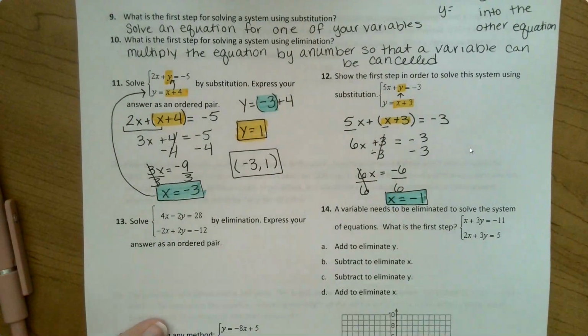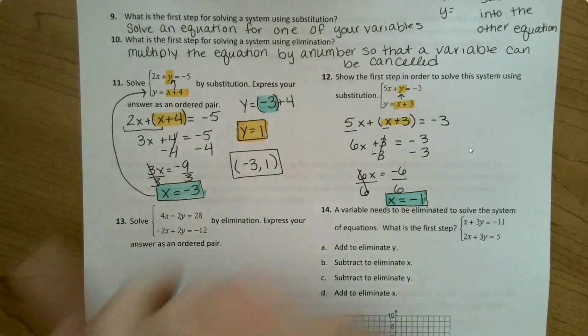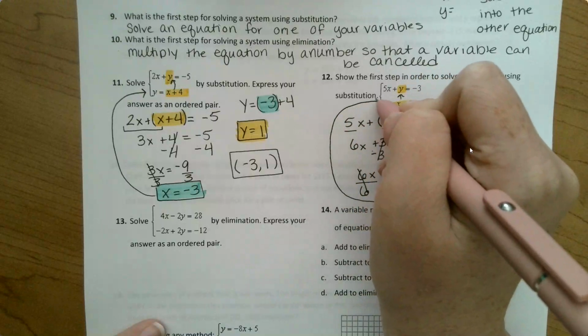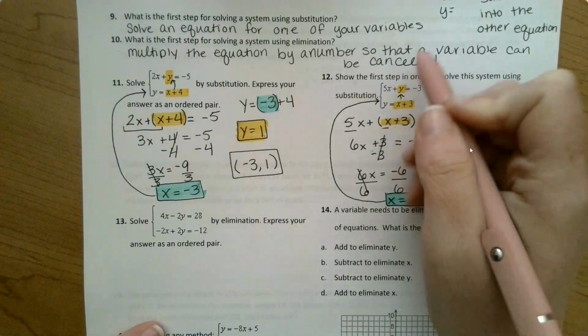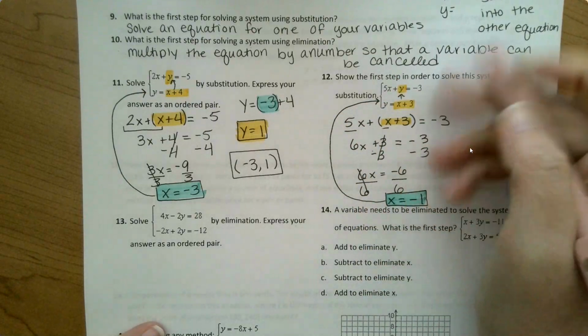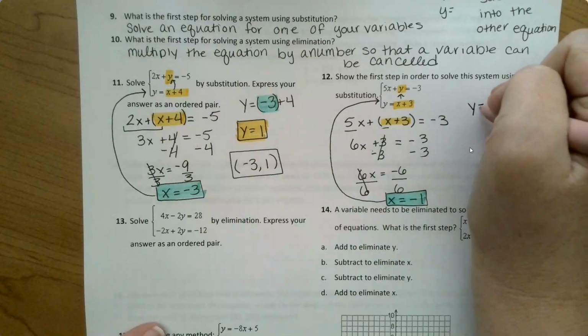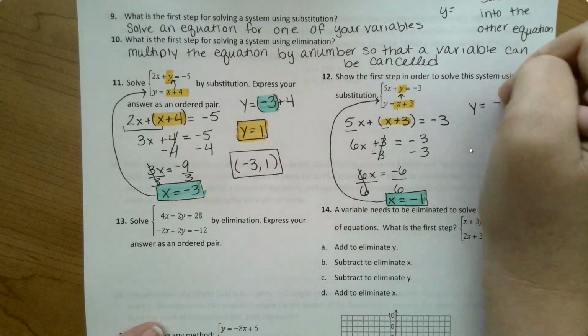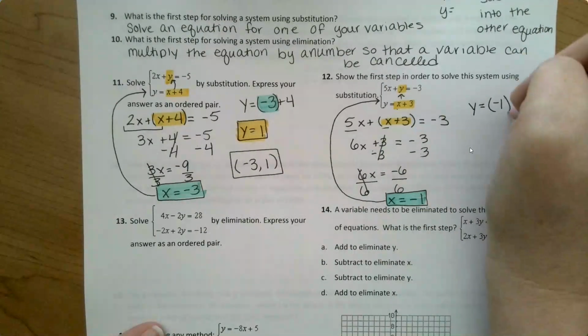Now we're not finished yet. We have our x, but we also need our y. So I'm going to come back up here. And you can choose to plug negative 1 into either equation, but this looks a little bit easier. So we have y equals, instead of x, we're going to plug in negative 1 plus 3.